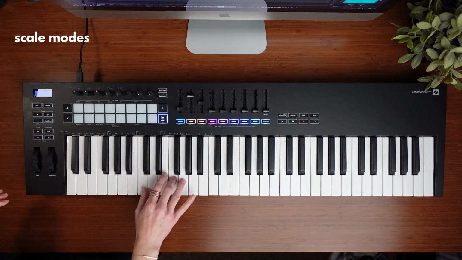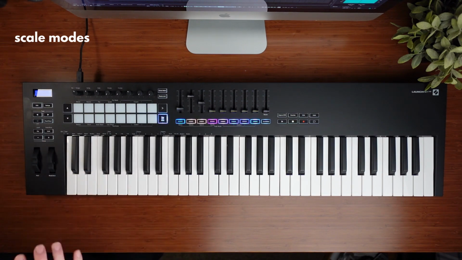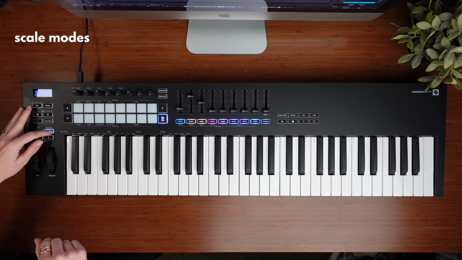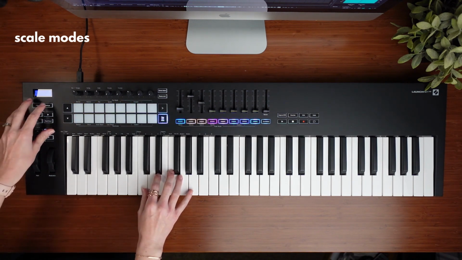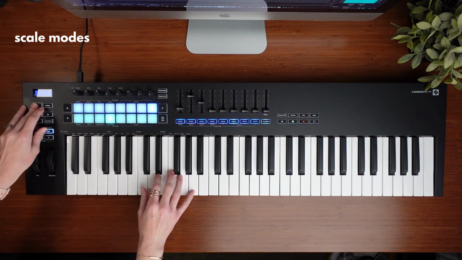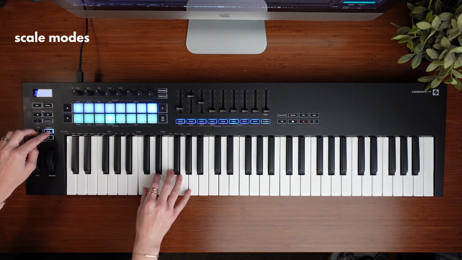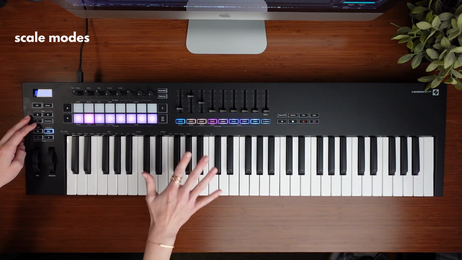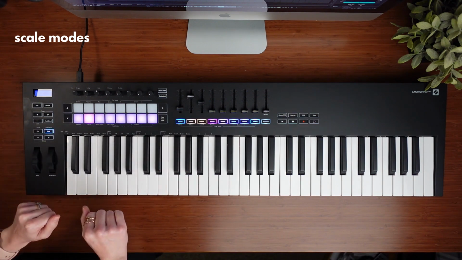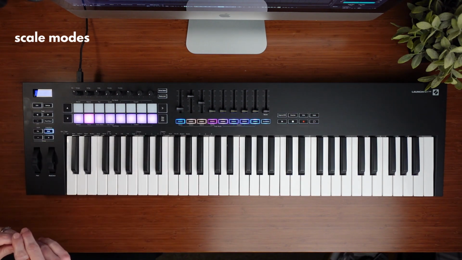I'm turning off scale mode because it's not something that I particularly find useful within my workflow, but for some people it may be, because by activating a scale mode, which is selecting a root key in scale mode, and then selecting what kind of scale we want, you're never going to play a wrong note. For me, that's not that useful for my workflow, but for some people, you may really appreciate that feature.